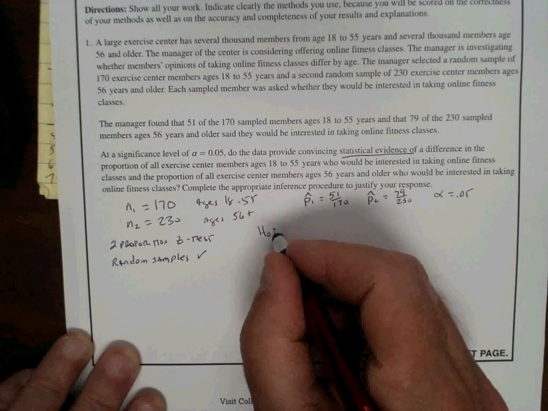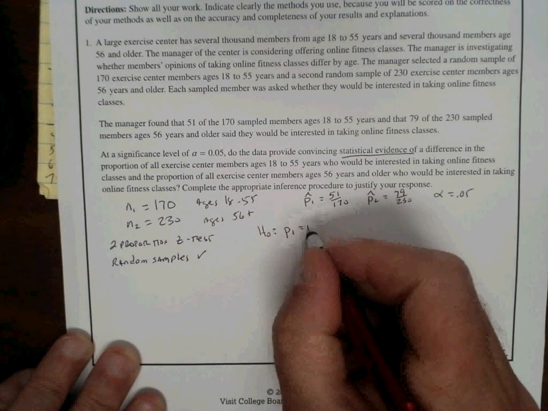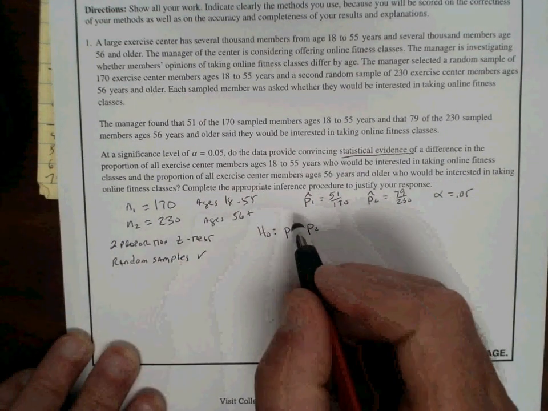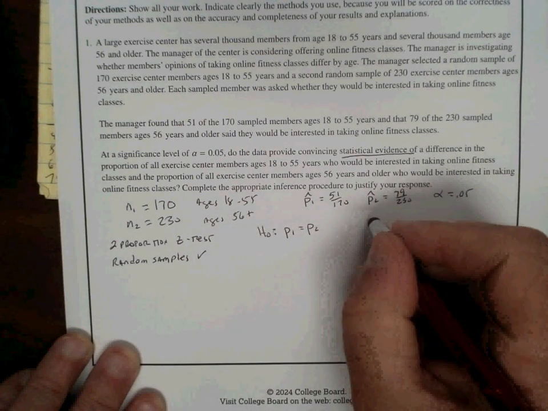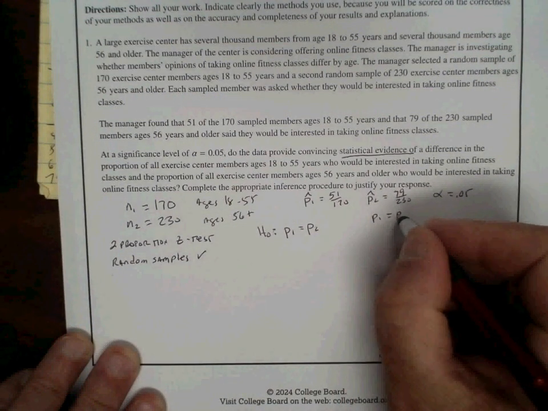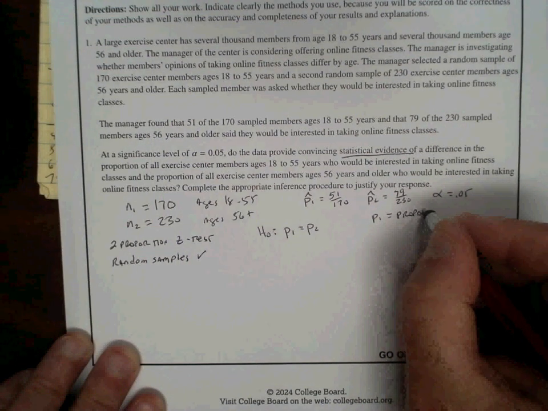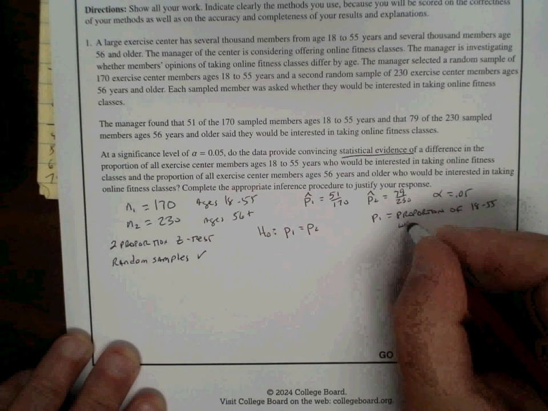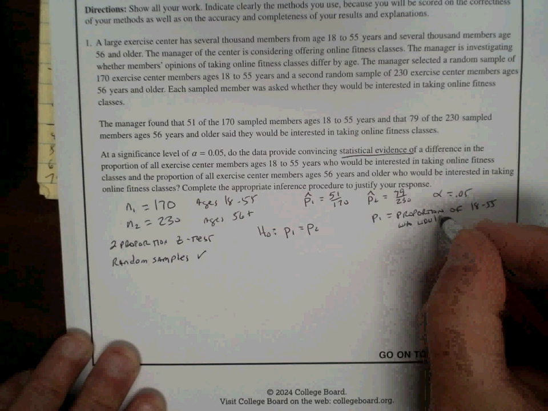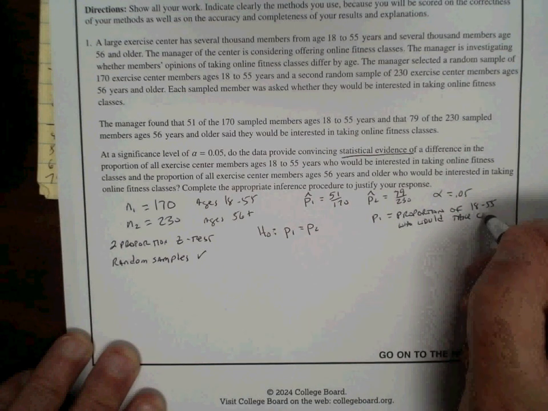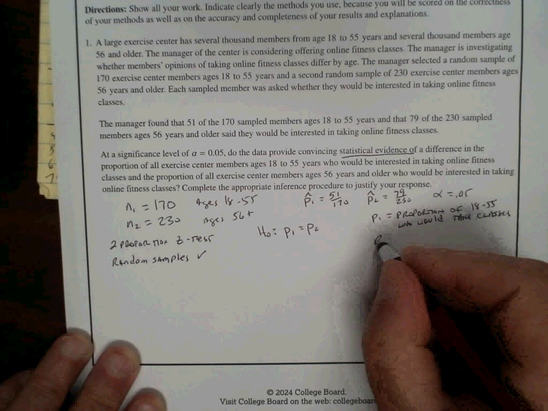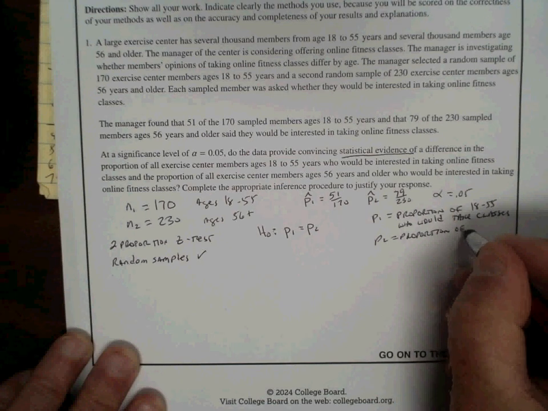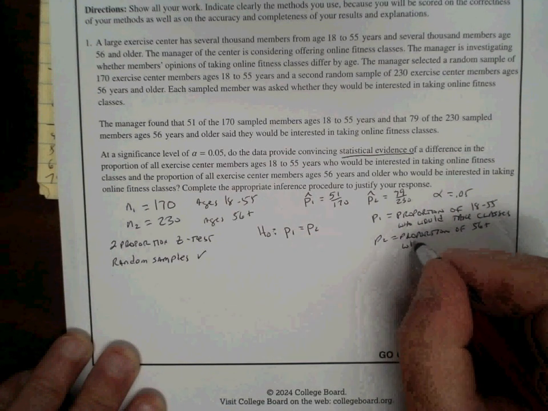H naught is going to be that P1 equals P2, and we're going to label this: P1 equals the proportion of 18 to 55 who would take classes, and P2 the proportion of 56 and older who would take the classes.